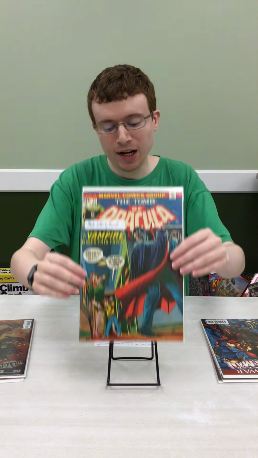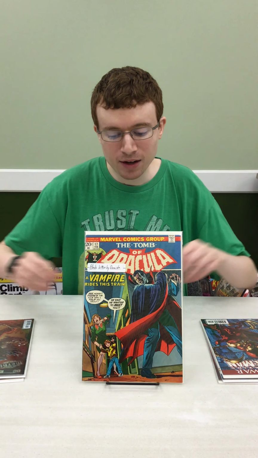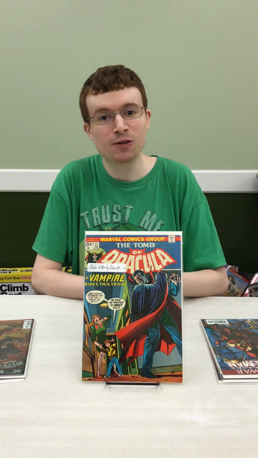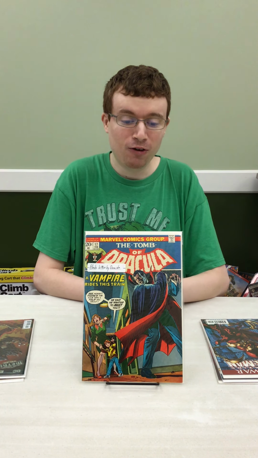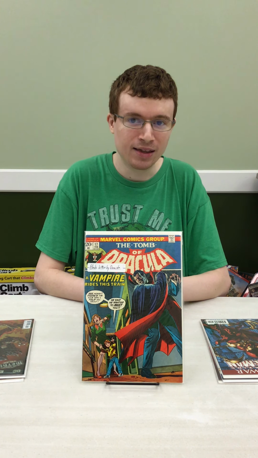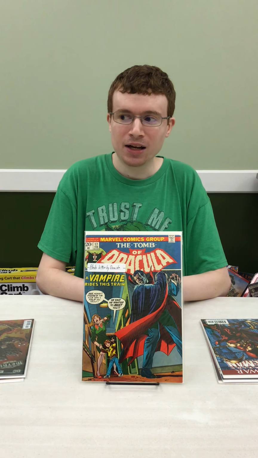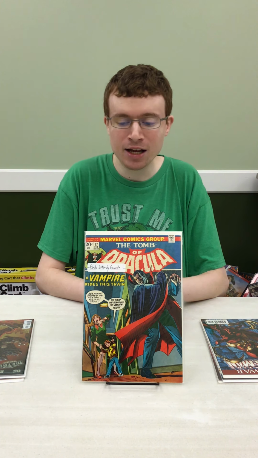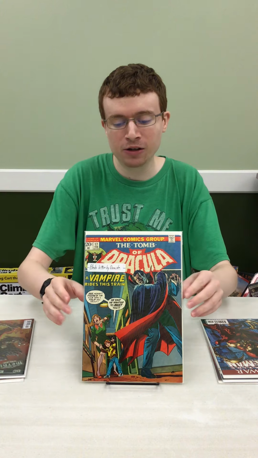Next, I have Tomb of Dracula 17. This is a minor key. This is the issue where Blade gets bitten by Dracula. It's from this issue that Blade starts to discover that he's actually part vampire because he's not affected by Dracula biting him. But this is the issue where that occurs.